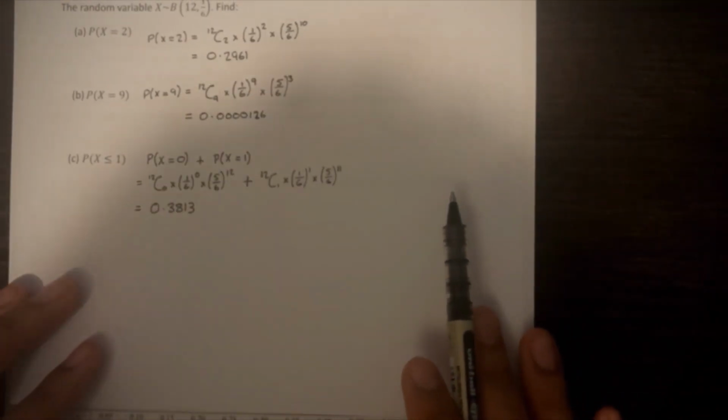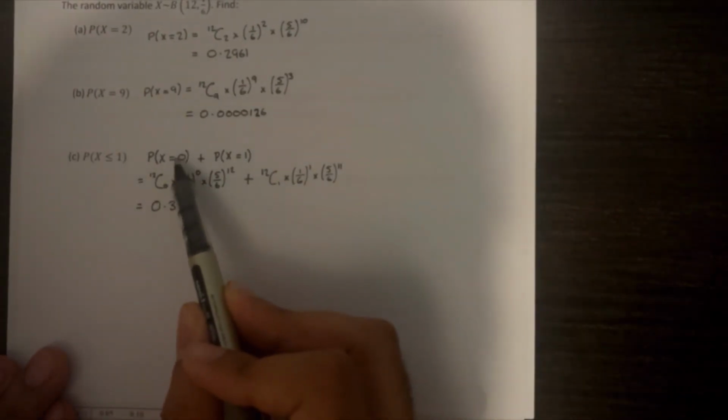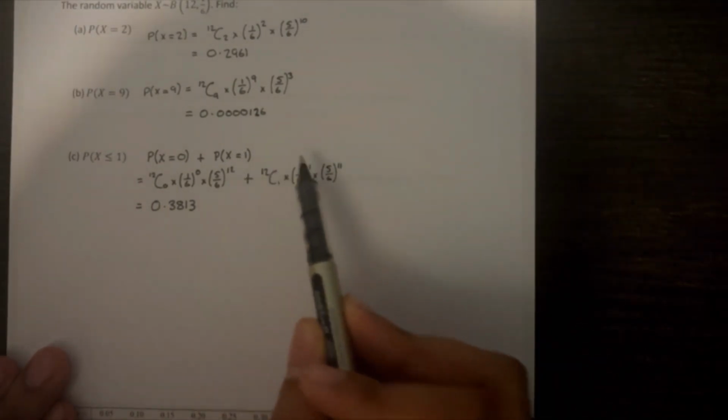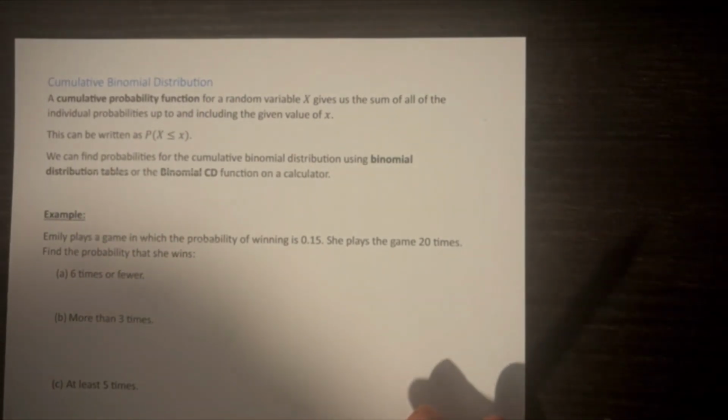And the way we worked that out was, x being less than or equal to 1, we worked out the probability that x was equal to 0 and the probability that x was equal to 1, and we just added those together. Now, if this question was slightly different, if it said the probability that x was less than or equal to 6 or x was less than or equal to 8, what we wouldn't want to have to do is work out the probability that x is 0, then that x is 1, then that x is 2, then that x is 3, and so on. It would take us a very long time. So instead, we're going to use something called the cumulative binomial distribution function.